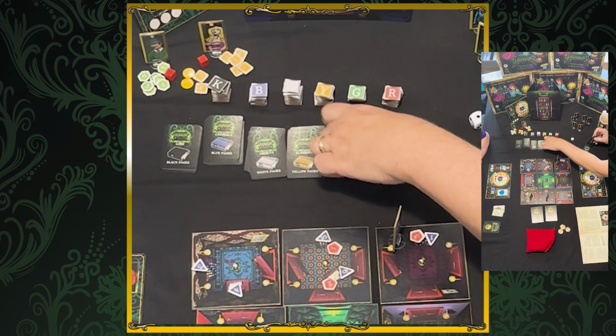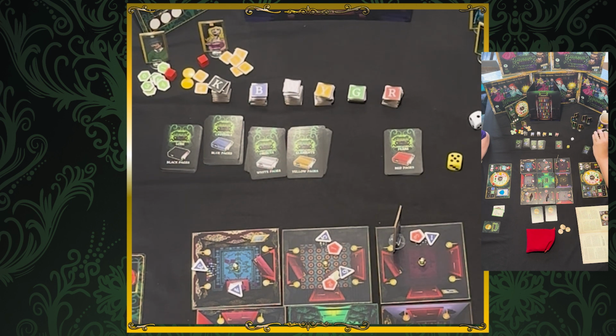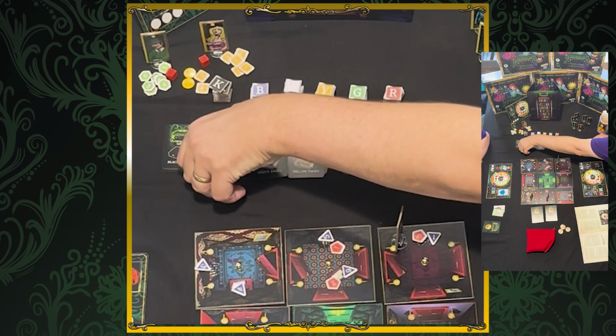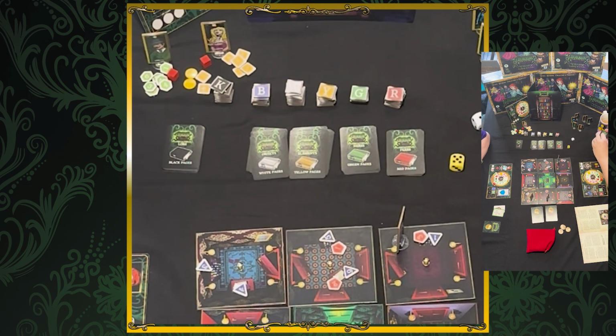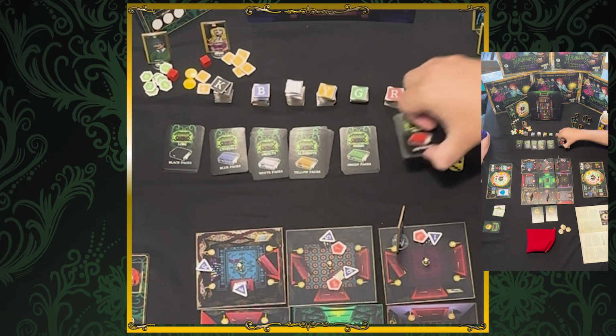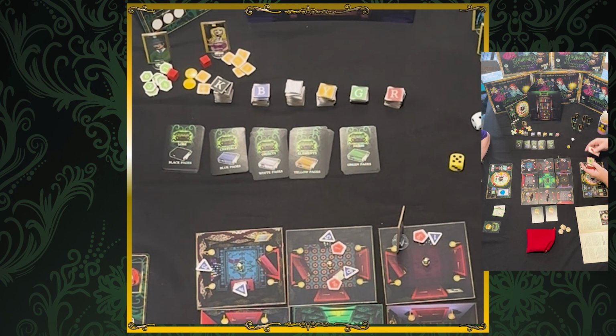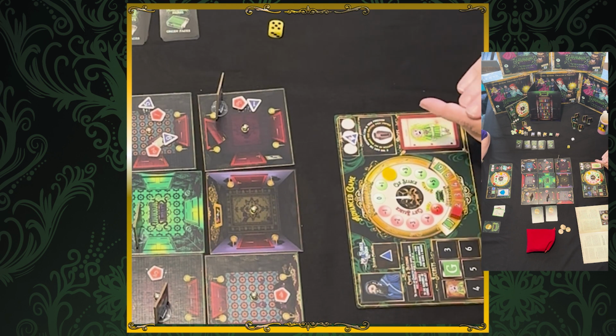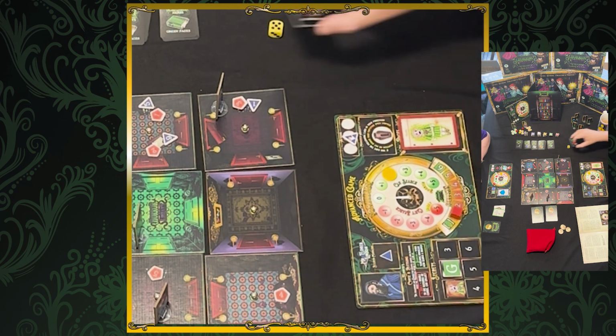Green herbs, the crystals. There we go. That goes back in there. And I will go for, let's see, what do I need? I'm going to go for the crying doll. That's what I need. The crying doll. So I'm just going to put that in there. There we go.